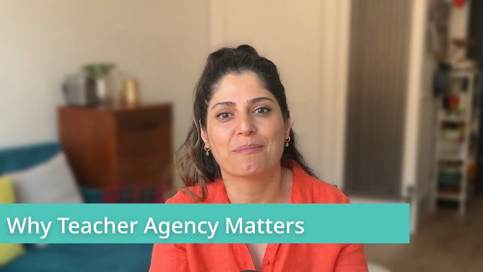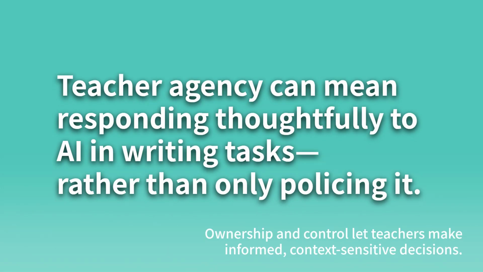The key point we can take away from this episode is that learner agency cannot be promoted without teacher agency. Teachers also need ownership and control. They work within changing curricula, assessment pressures, new technologies such as AI, and wider social issues such as native speakerism and inequality. In practice, teacher agency might mean adapting an imposed curriculum so it better fits learners' needs. It might mean responding thoughtfully to AI use in writing tasks rather than only policing it. It might mean resisting deficit views of multilingual learners, or it might mean making space for professional discussion with colleagues where policy or assessment pressures feel limiting.